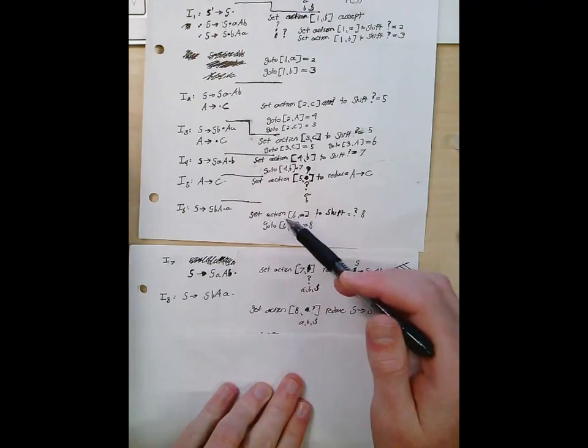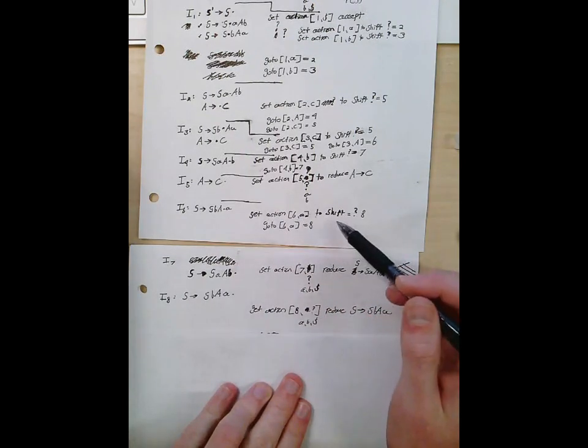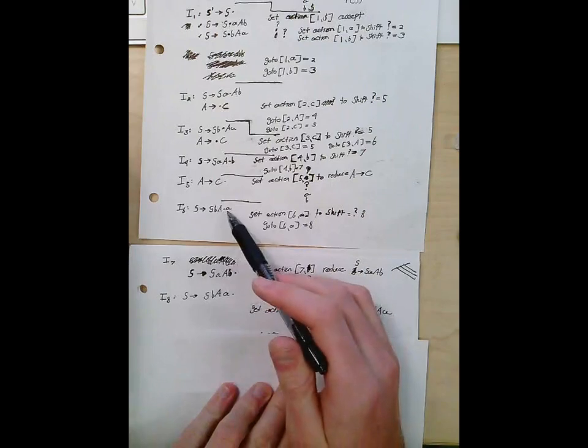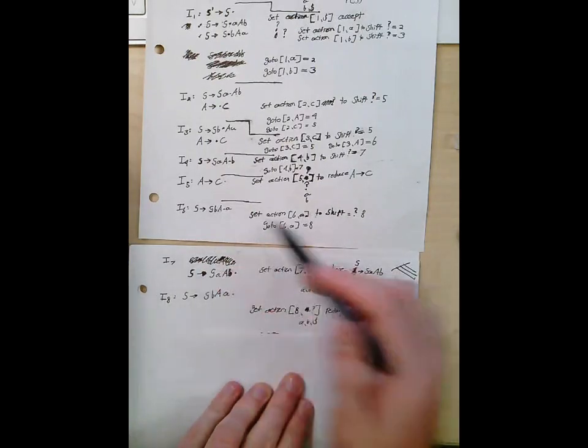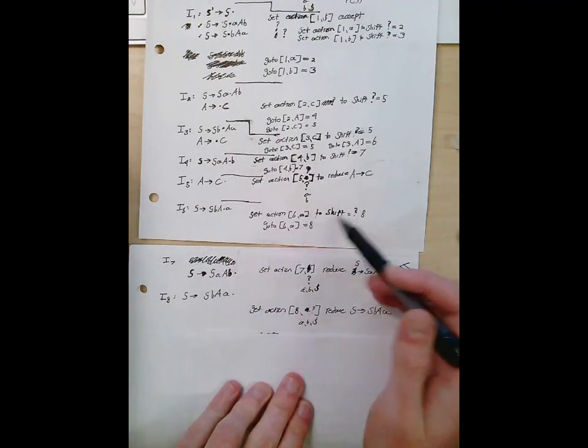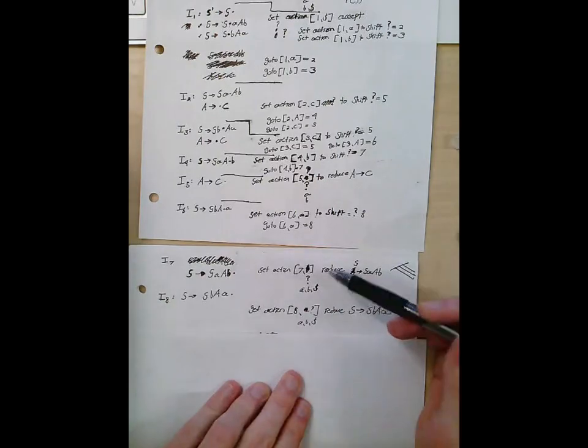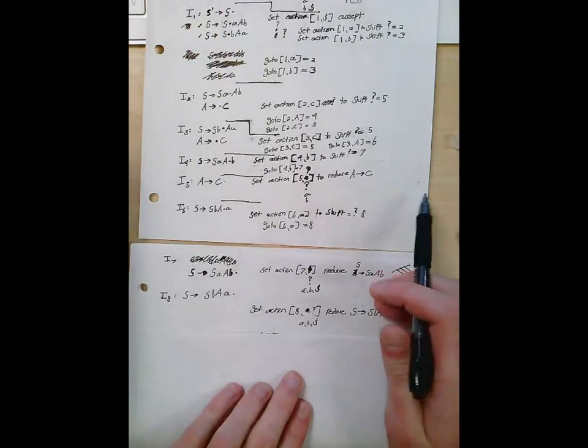We know that we set the action at I6, a, to shift 8, because when you read an a at I6, you go from I6 to I8. So we have that, and now we've filled in everything for I6. We know where the shift is. Gotos and shifts here are equivalent. I wrote both out, but you'll see what is necessary when I actually fill in the parse table.